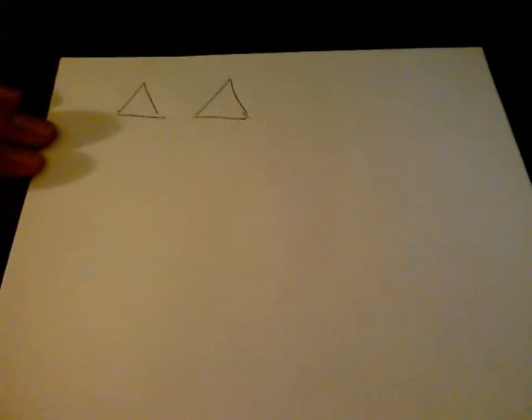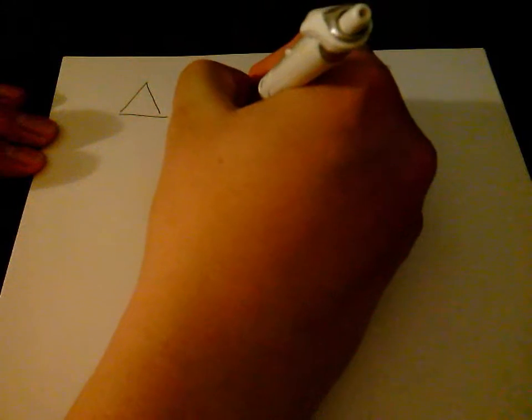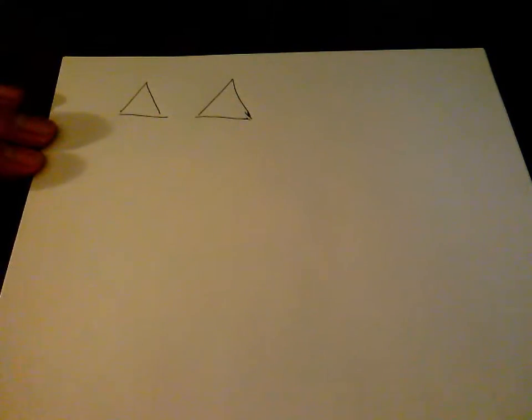Alright guys, so what we're doing today is we're going to be explaining how to show two triangles are congruent and different postulates and stuff like that we can explain. So first let me show you the symbols of what it means for two triangles to be congruent. Alright, so if I draw two triangles, there's different things that show that these triangles are congruent, or different parts of the triangles are congruent.